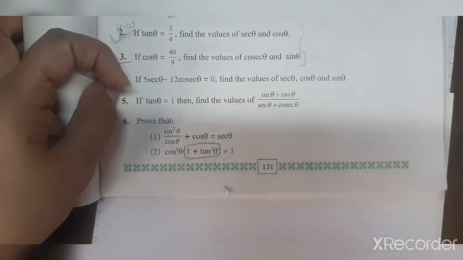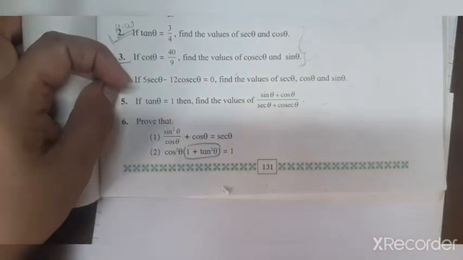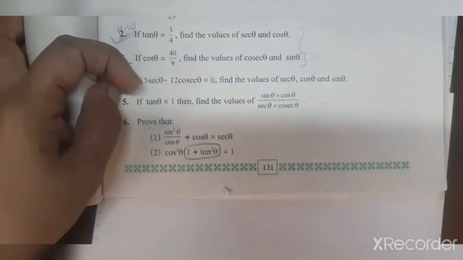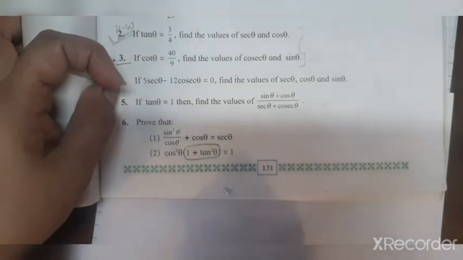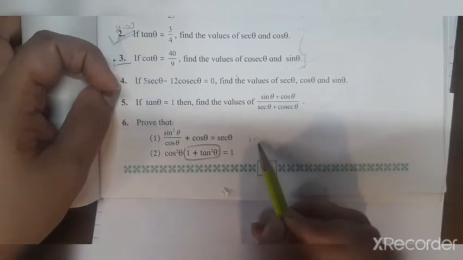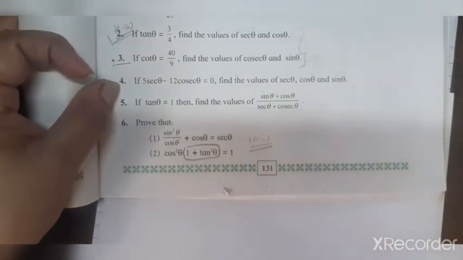Sec square theta is 1 upon cos square theta, from the relation between them. So cos square theta into 1 upon cos square theta gets cancelled and we get 1. These two are very easy, and therefore I have given them for homework.